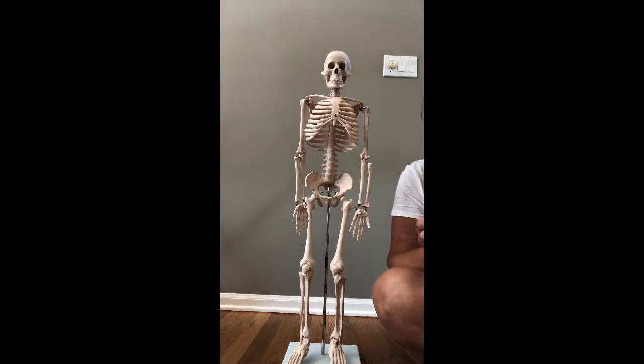Today we're going to be going through the bones of the Axial Skeleton II, which are the bones of the neck and trunk. And if you print out your lab practical list number 2, we're just going to go straight down the list and go through all the bones.